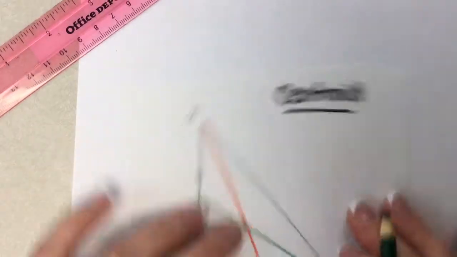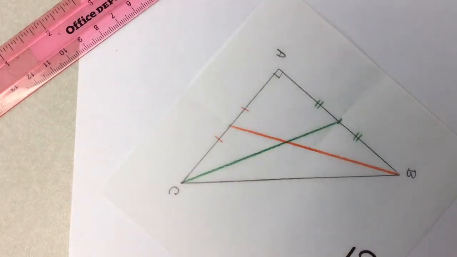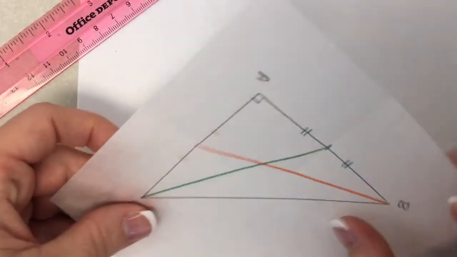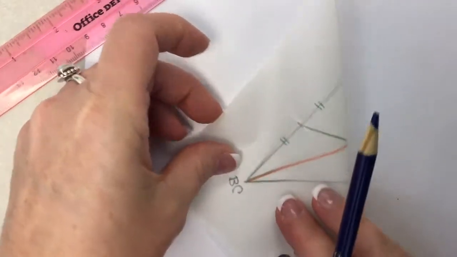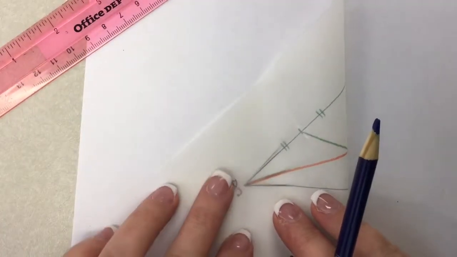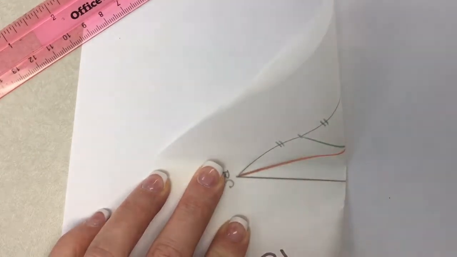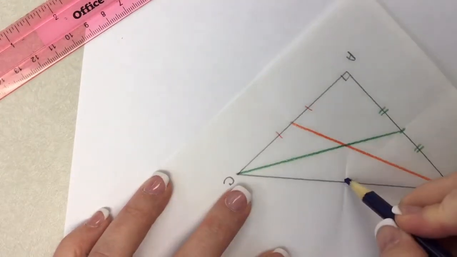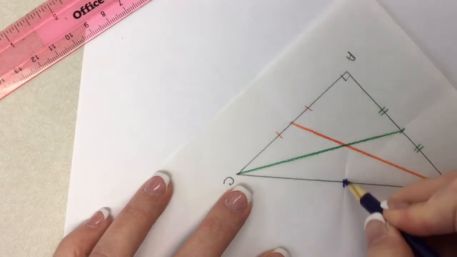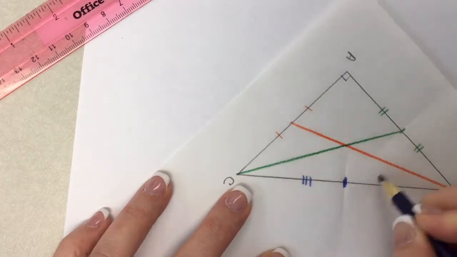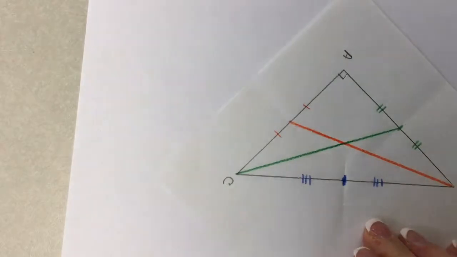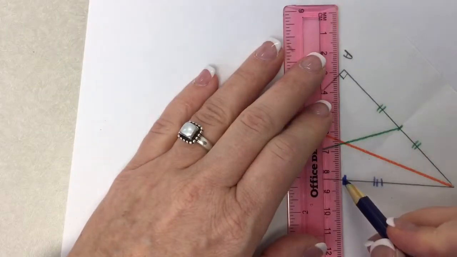And then the last time, now we have side BC. So we fold B on top of C, such that B and C touch each other exactly. And we just make our little fold there. And again, the fold was just to indicate our midpoint. And here we go. And then we're going to connect the midpoint to the opposite side.